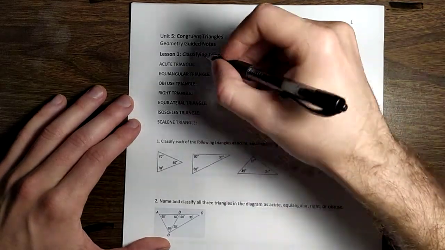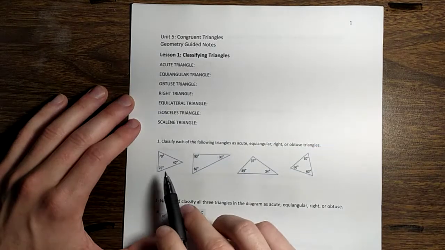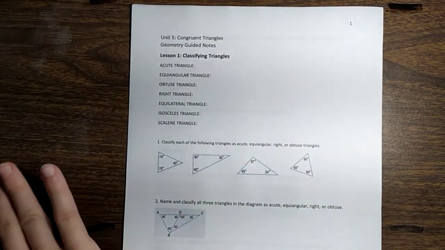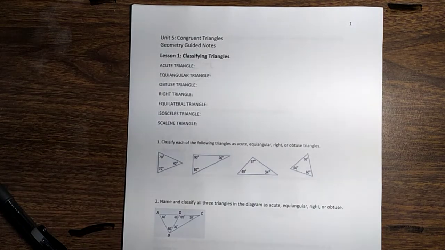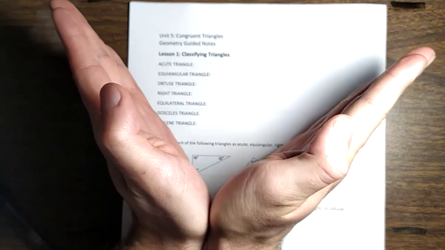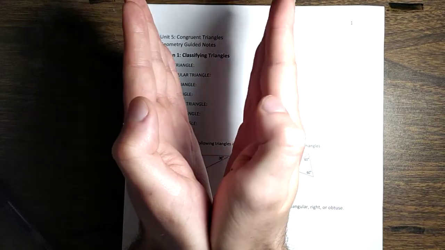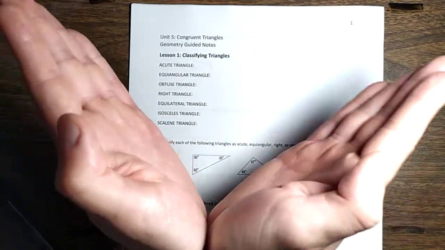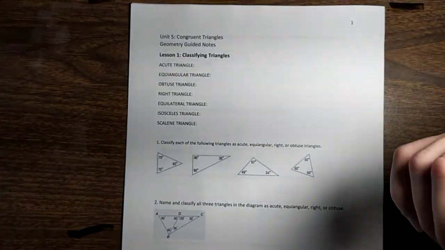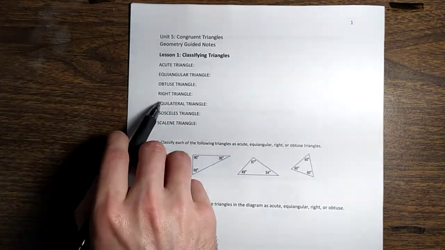An acute triangle is a triangle where all of the angles are less than 90 degrees. So this would be an example of an acute triangle, because all the angles are smaller than 90. If your angle is skinnier than a 90 degree angle, that would be an acute angle. This would be 90 degrees. Anything wider than that is obtuse. That's one classification for a triangle. These are all classifying a triangle based on its angles. These are based on its sides.